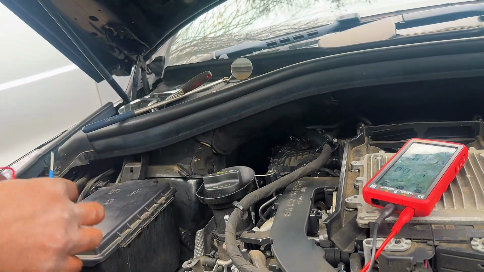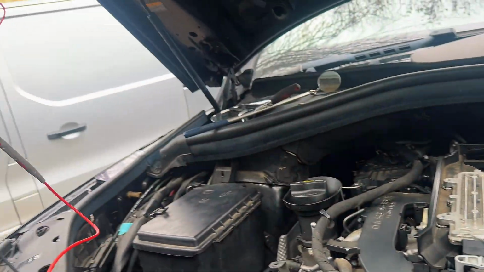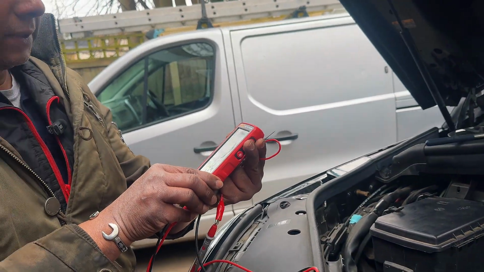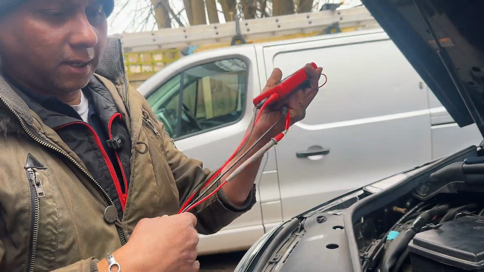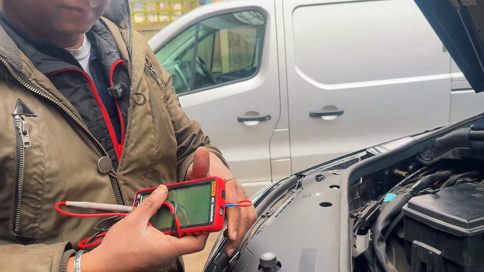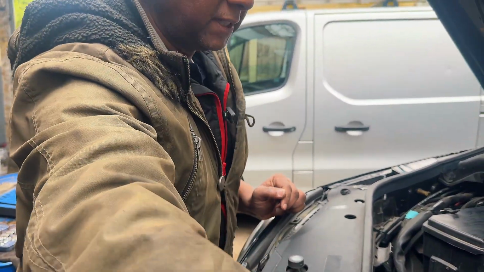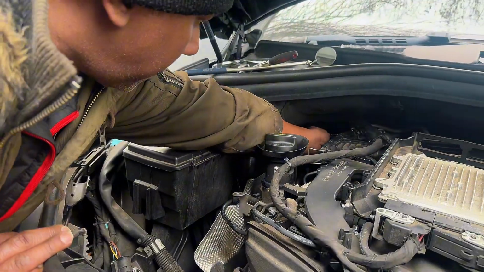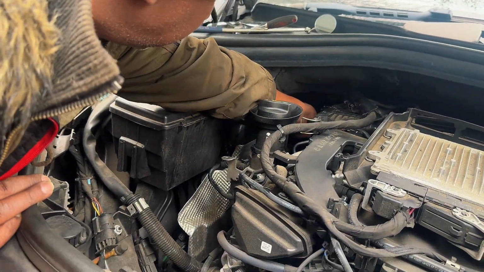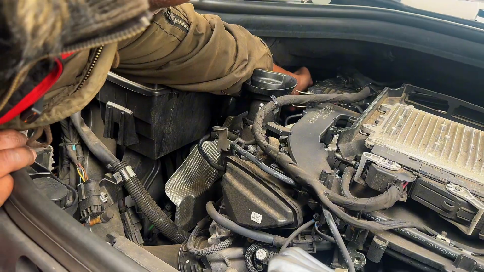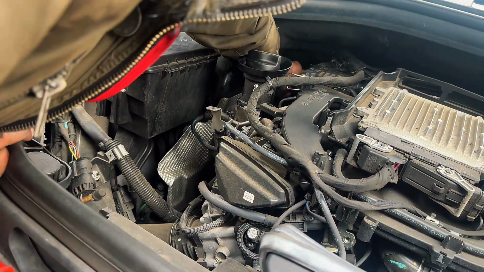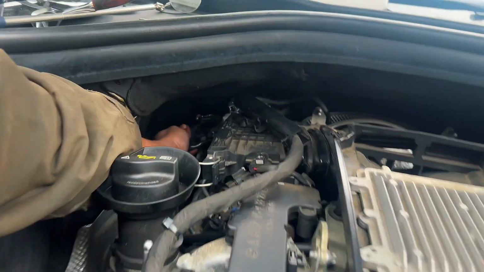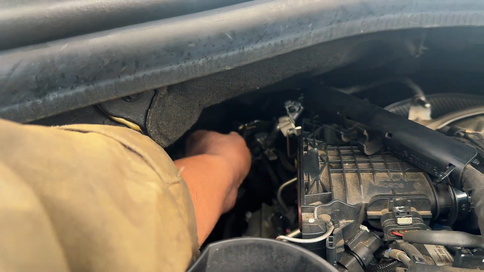Right, next step, I need to clean the DPF because the DPF pressure is a little bit higher. So next step, I'm not sure which sensor is for the front and which sensor is for the back, but however I will take one tube from here. You can see there are 2 tubes.